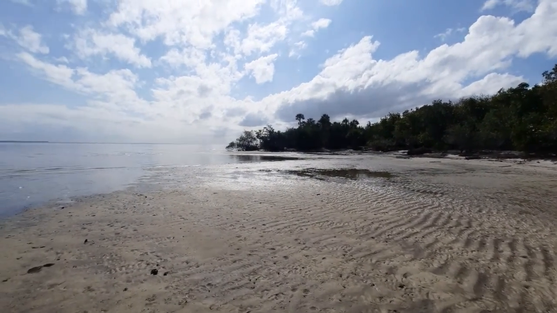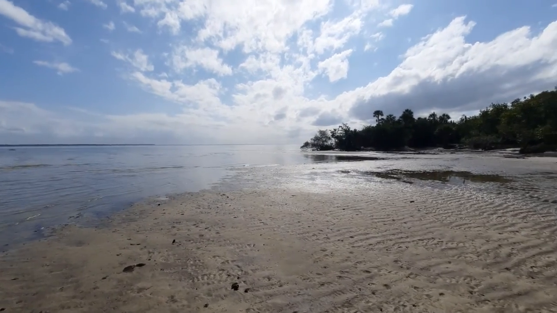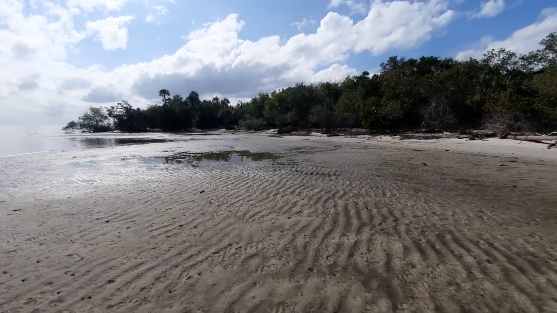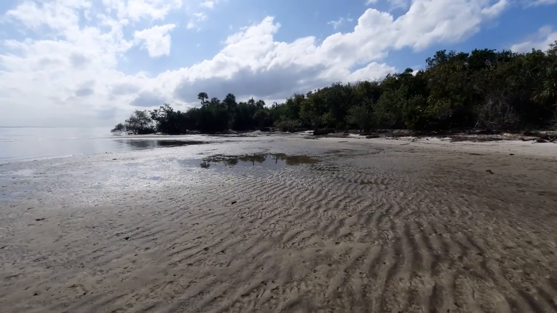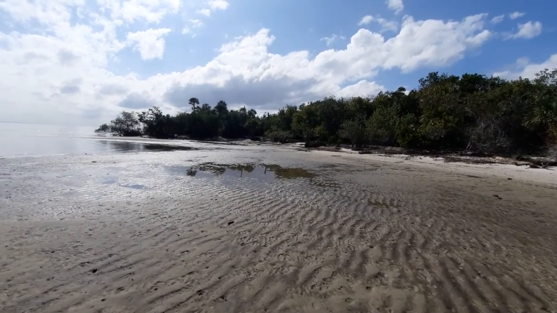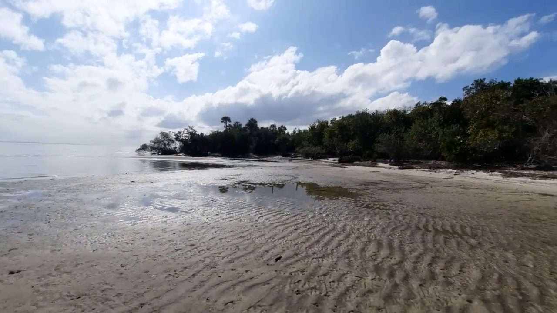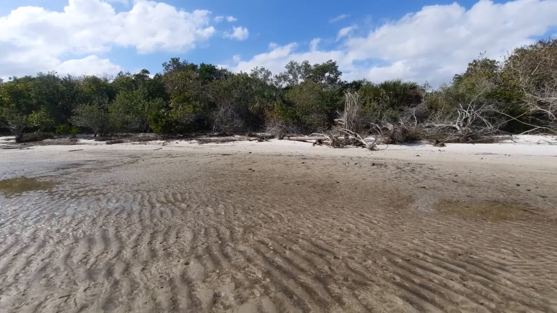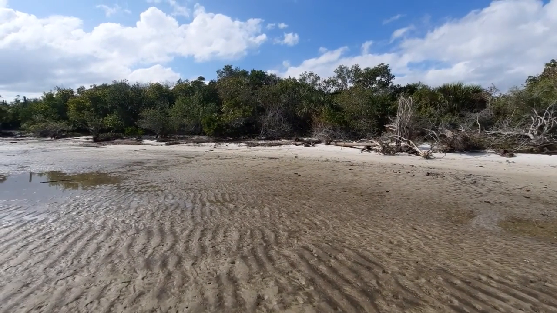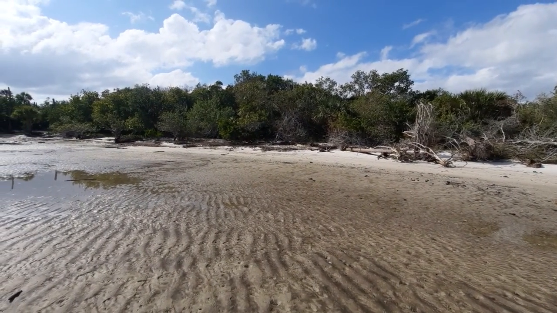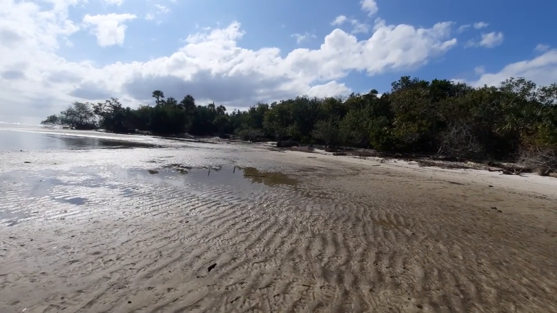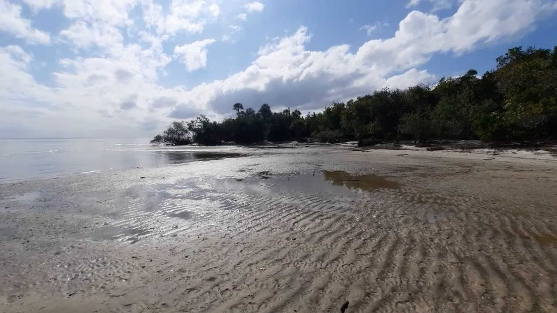Right now, since it is a little bit of low tide, we're able to walk on this just fine. But then, in the next few hours, closer to nighttime, the moon is out, the tide will begin to rise. And it's quite amazing how tides are really controlled by the gravitational pull of our moon. Remarkable, isn't it?